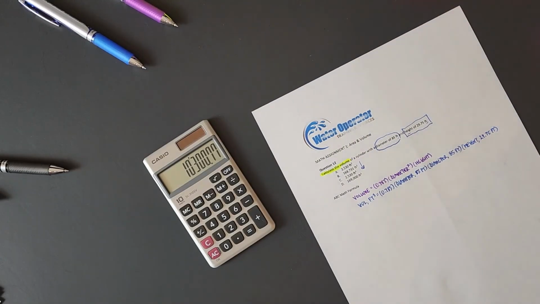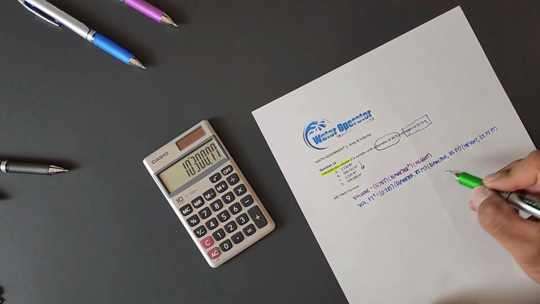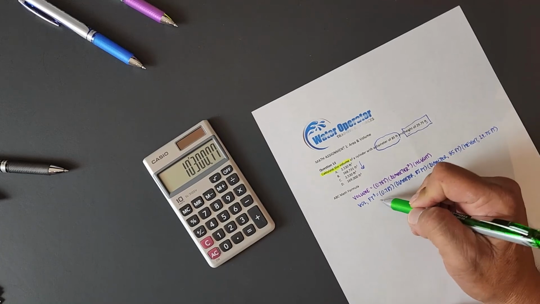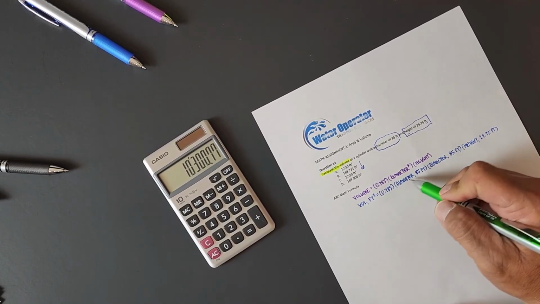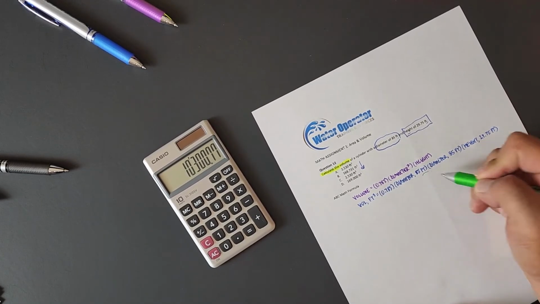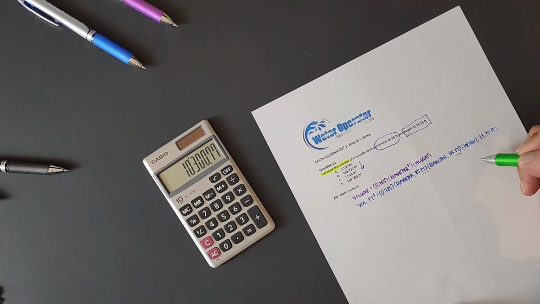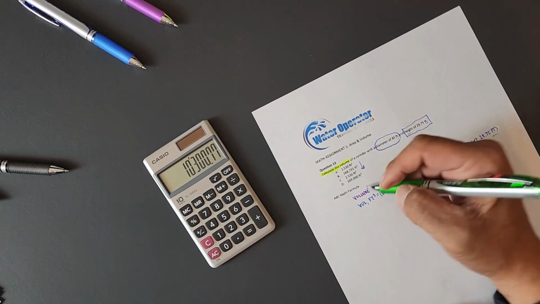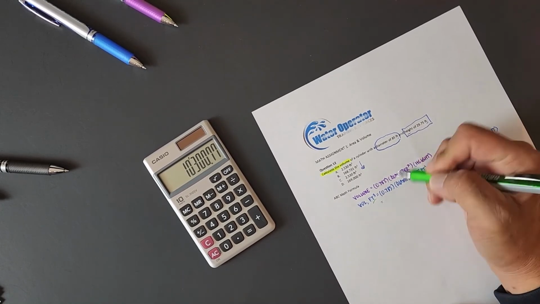Let's check our formula to ensure it looks correct. We're looking for cubic feet. We have the diameter 85 feet, 85 feet again, 29.75 feet. That's 1, 2, 3. Checks out.